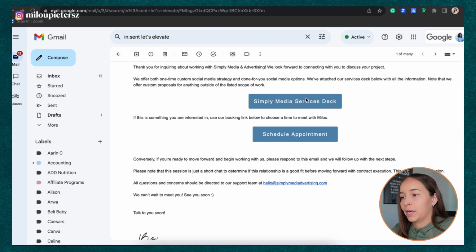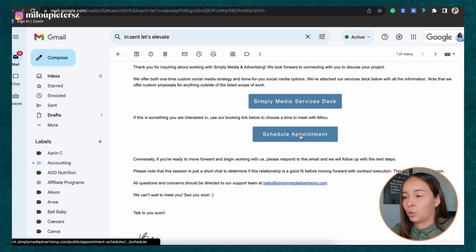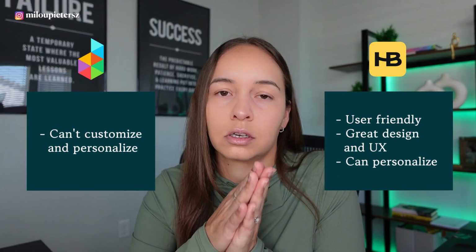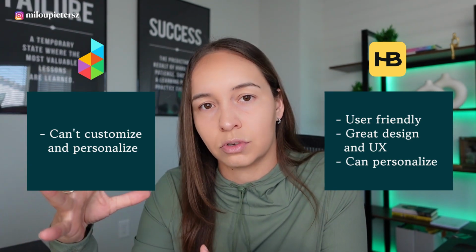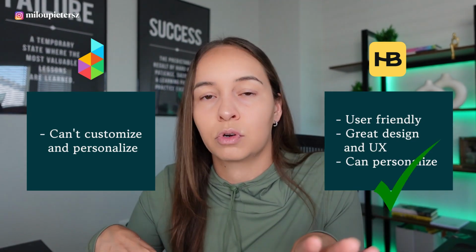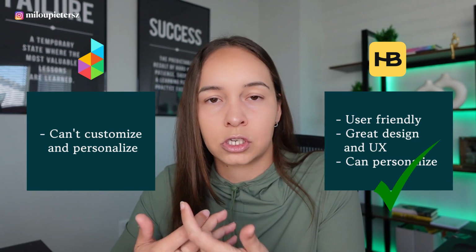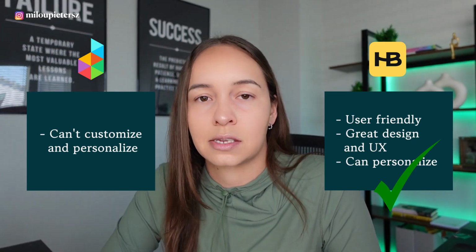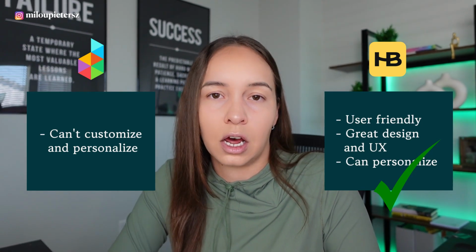Now, not to be super picky, but I'm not a huge fan of even the buttons, which we cannot customize further than this. I feel like it's not even on brand. It doesn't look as aesthetically pleasing. It gets the job done, right? They can click here to view our services deck and to schedule an appointment, but I do miss the customization and personalization on Dubsado's end, which hopefully is perhaps coming in the future. So from a creative perspective, HoneyBook's winning here. Very user-friendly, how the software is for clients as well as you and your team members, and you can personalize it to an extent, which is just nice, a great part of the client experience.